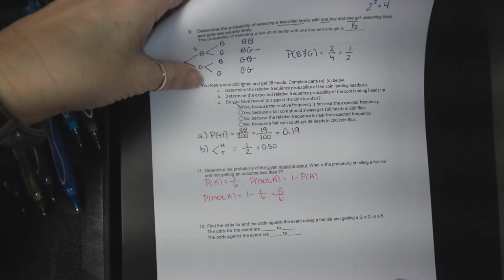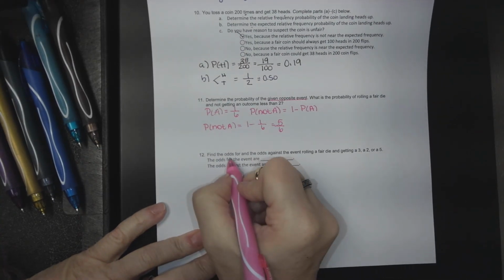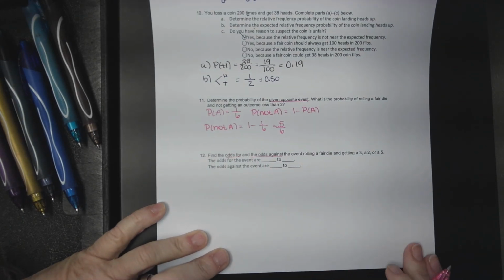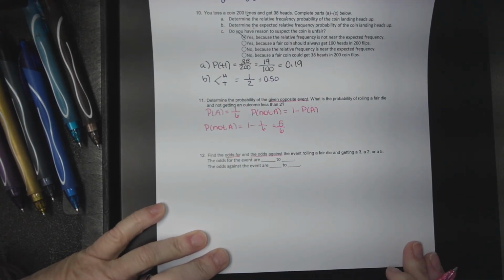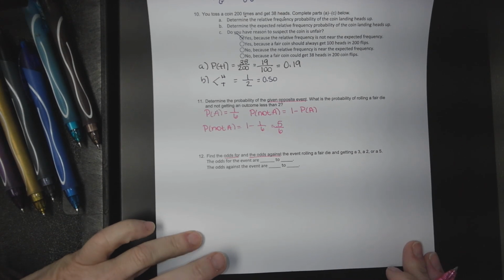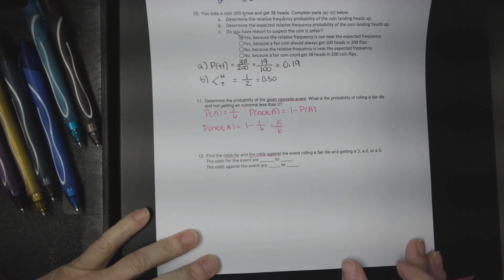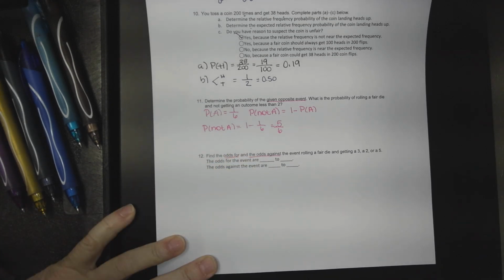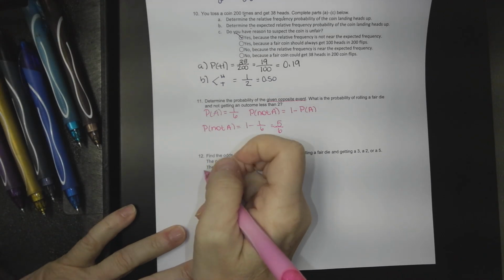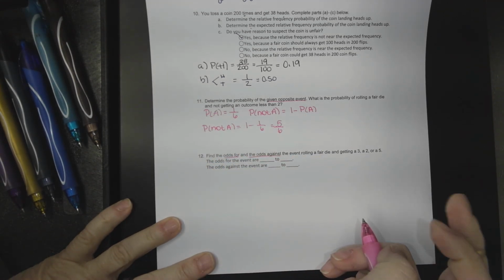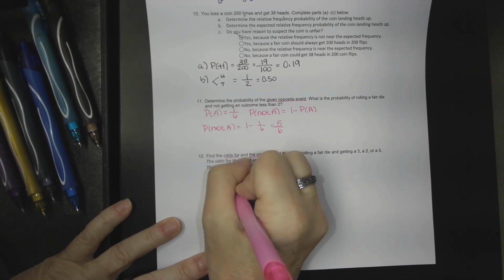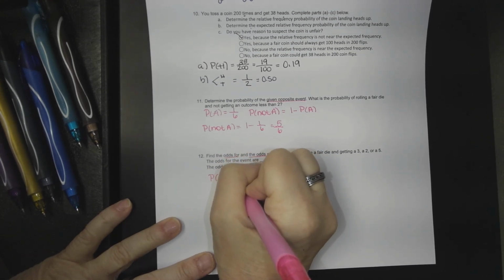All right. So find the odds for and the odds against the event rolling a fair die and getting a 3, a 2, or a 5. Okay, once again, when we roll a die, 1, 2, 3, 4, 5, right? So the probability for a 3 equals 1/6.